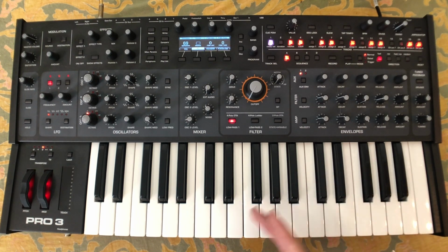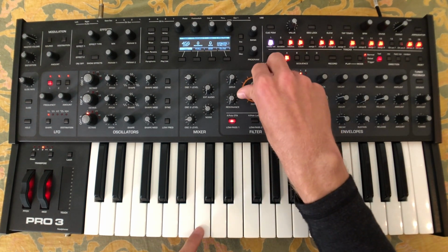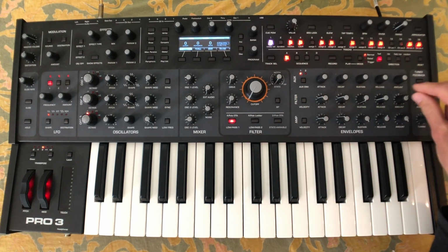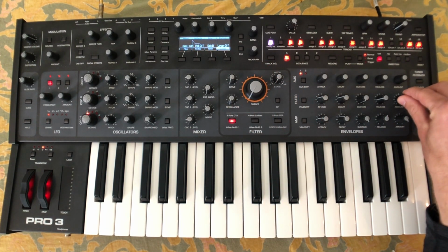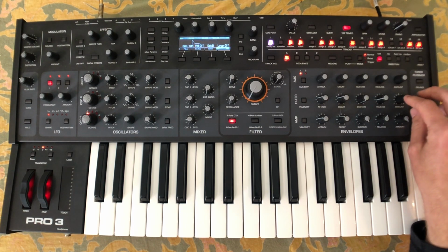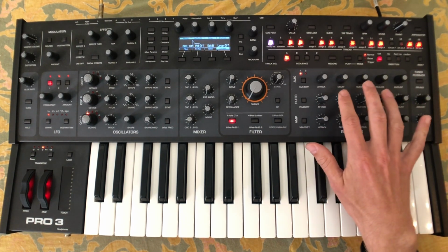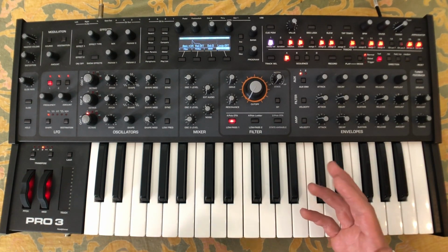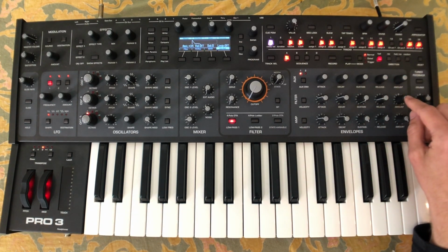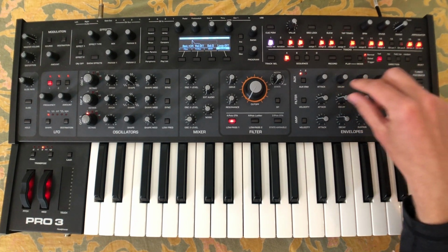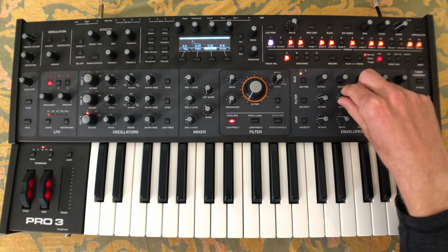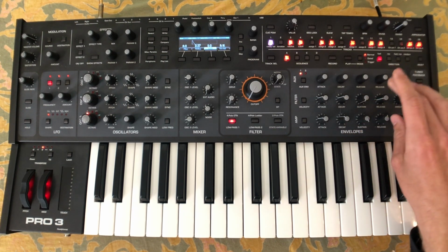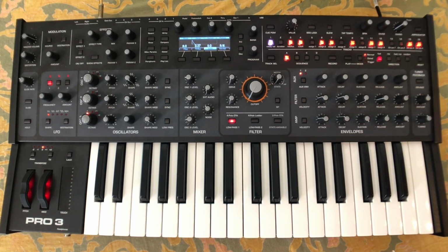So I want to add some filter envelope to this. I'm going to take our cutoff all the way down to 0, and I'm going to add 34 to the amount on our filter envelope. Now this one's going to stay the same for every note that is played. We're always going to trigger this the same way. So we're just going to have a nice quick decay. I'm going to go with 27, sustain 0, and I'll leave the release at 16.